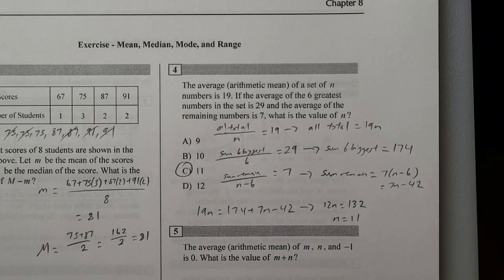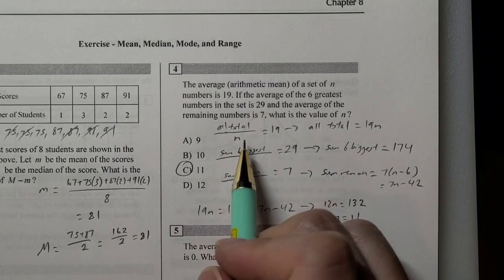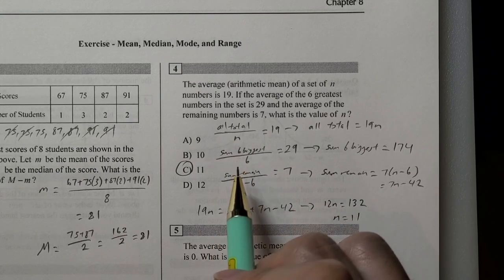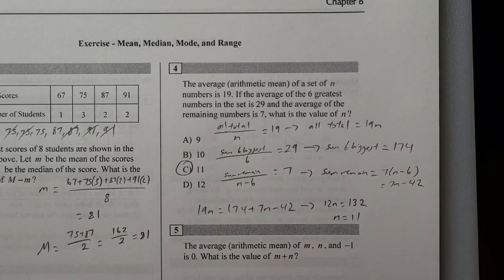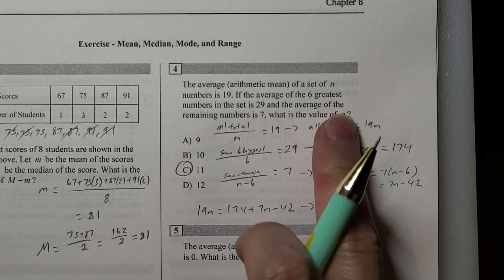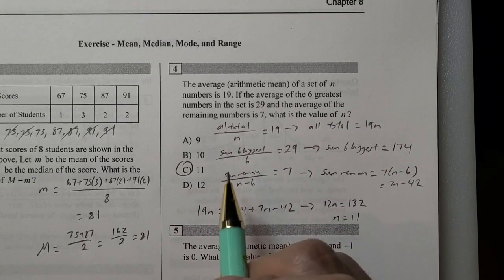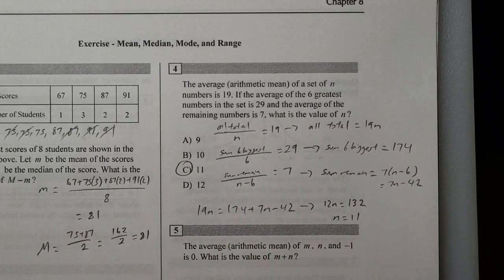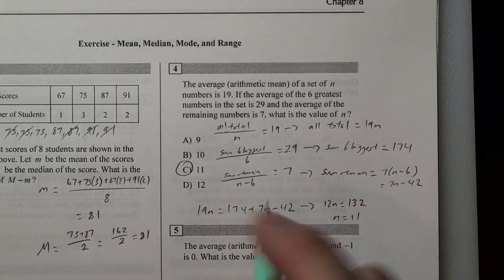Okay? So this is the trick for a lot of these types of problems. You need to find the sum of the components, and then you can find something else, usually. In this case you want to find this n, but sometimes maybe you want to find the average of the remaining numbers. So it's always something like this setup. You have to go back to the sum.